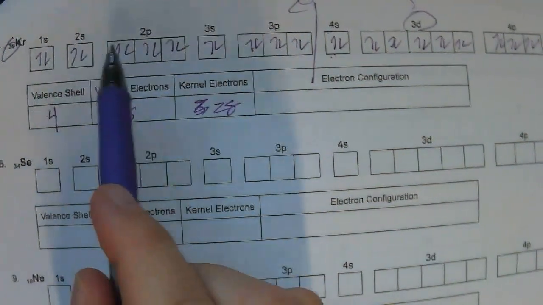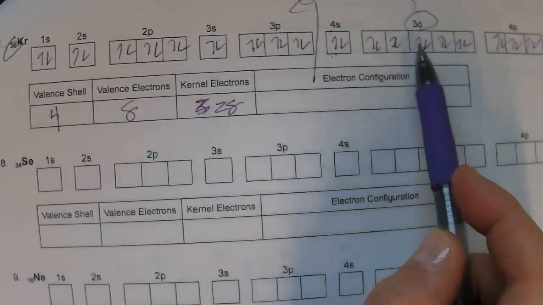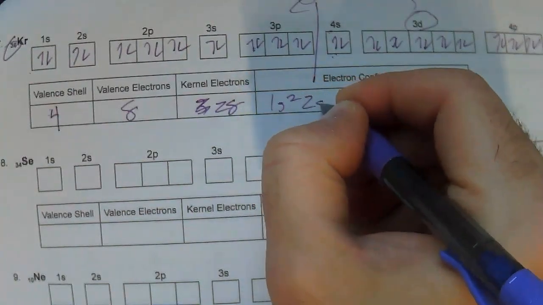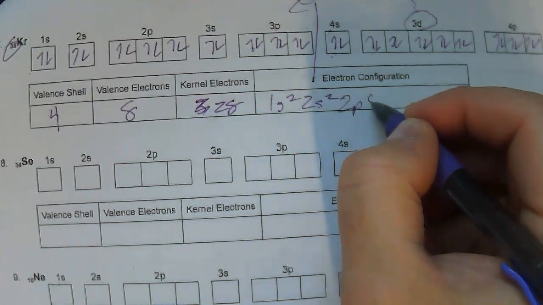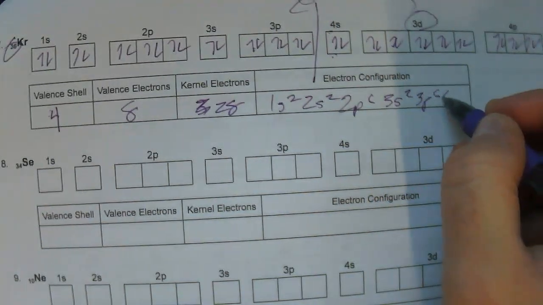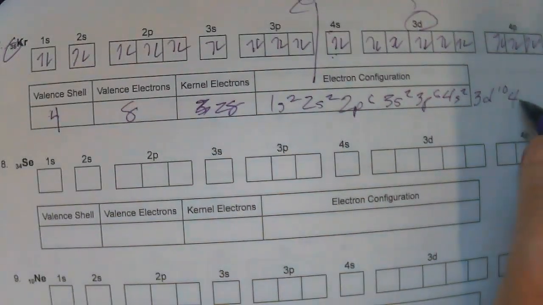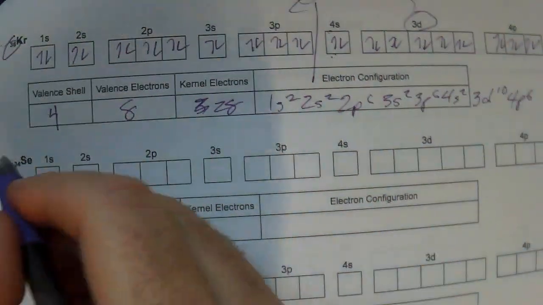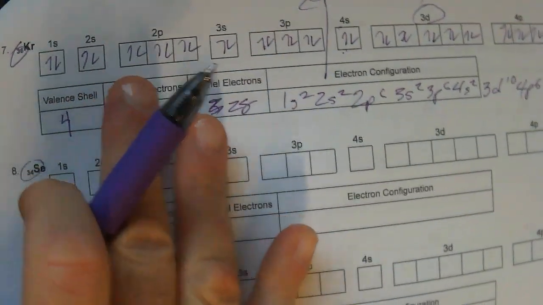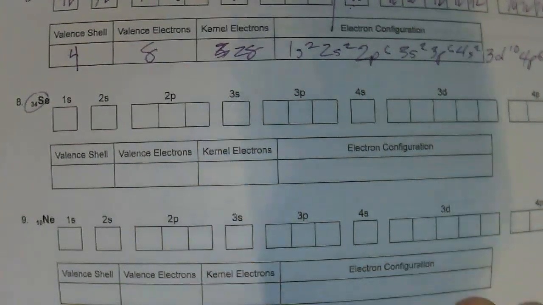If we count: 2, 4, 10, 12, 18, 20, 22, 24, 26, 28. Then the electron configuration: 1s2, 2s2, 2p6, 3s2, 3p6, 4s2, 3d10, 4p6. Selenium now is going to be very similar to krypton, because it has the same sort of number of electrons.